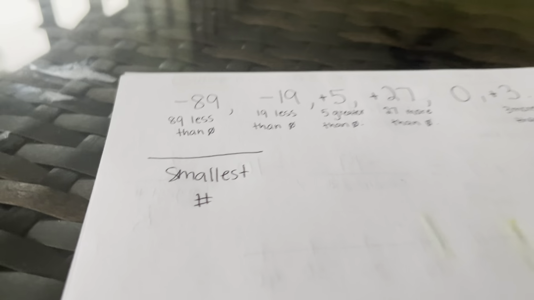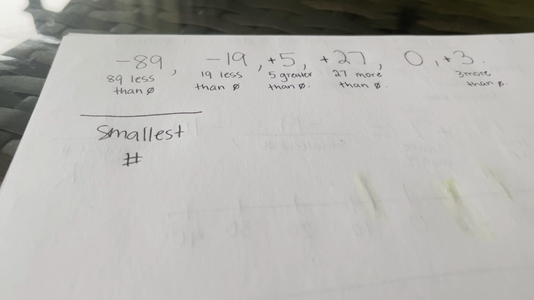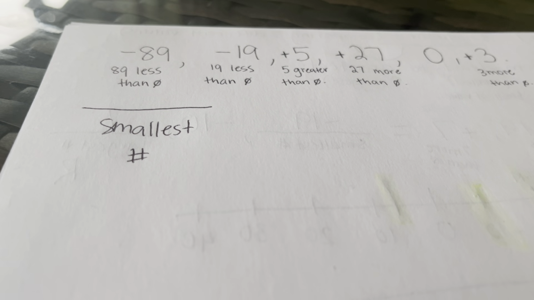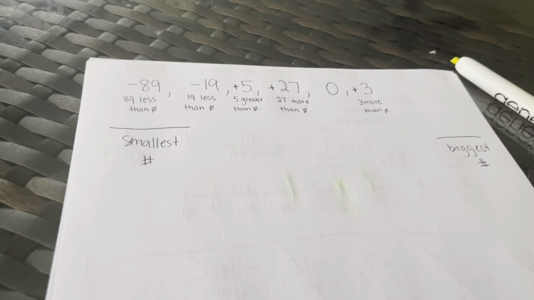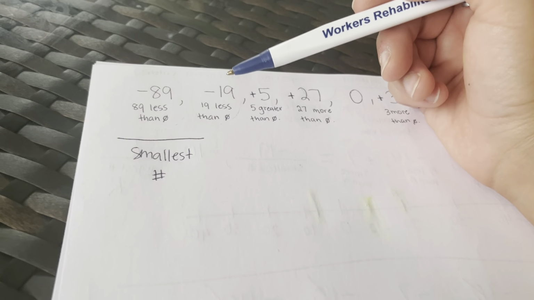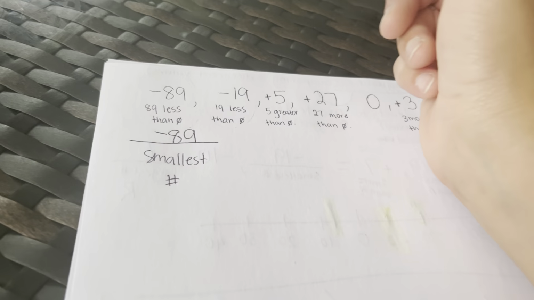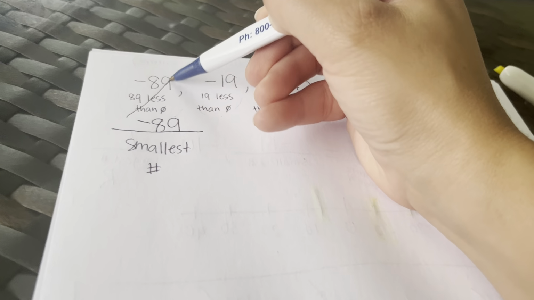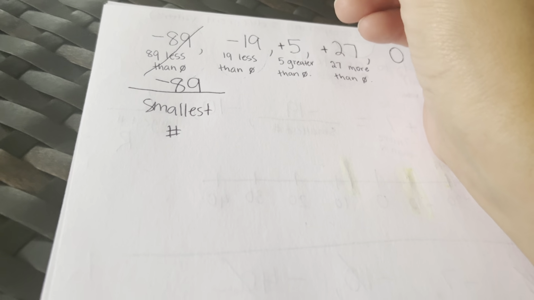The smallest number has to be a negative. Okay, and I do have some negatives here. If they were all positive, then it would just be normal. You guys know what numbers are bigger than each other. But when they're introducing negative numbers, your smallest number, if there's a negative number there, it's going to be the negative numbers. So for me, I have negative 89 and negative 19. Negative 89 is smaller than negative 19 because it's farther away from 0. 89 would have to be made up 89 times to get back to 0.